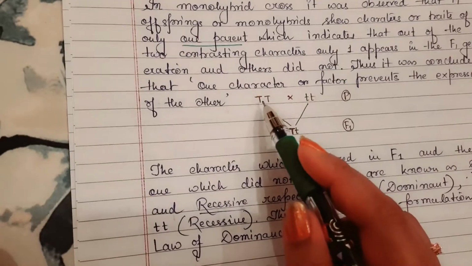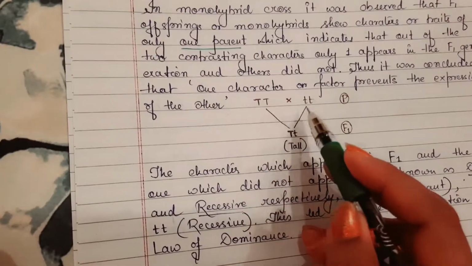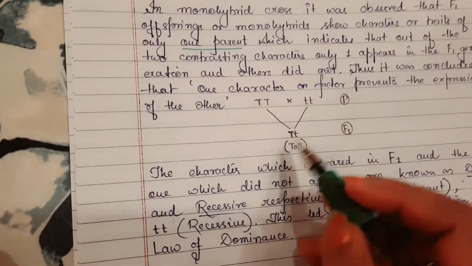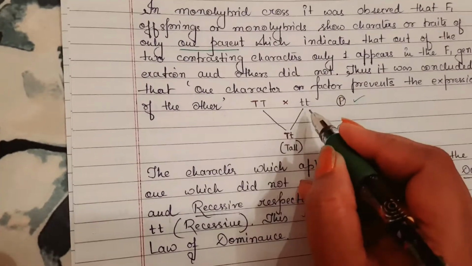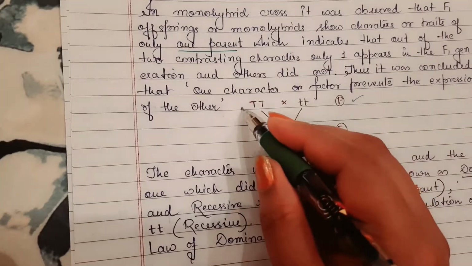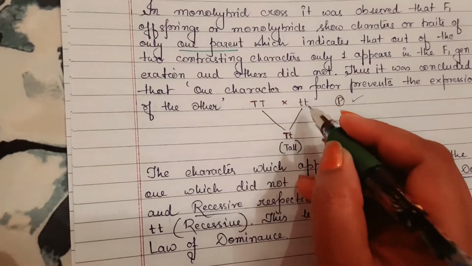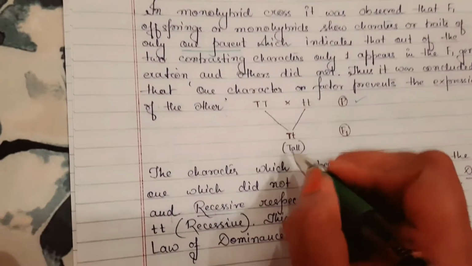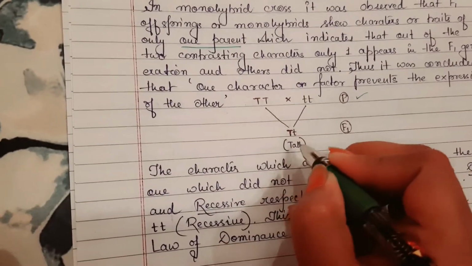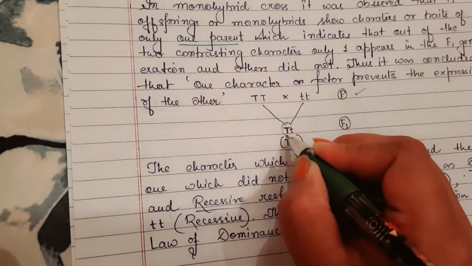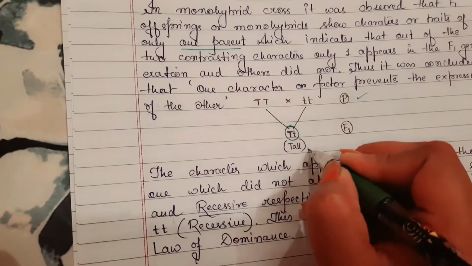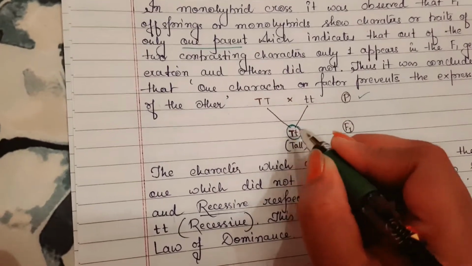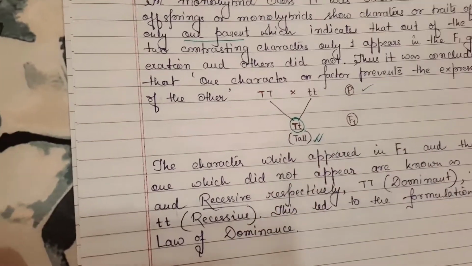Okay, now see, look into this. Capital T, this is one example of a cross in parental generation. We have capital T, small t. This is dominant over this. What do we get in F1 generation? We get a hybrid which is showing capital T, small t, and the phenotype is tallness. That means capital T is dominant over small t.